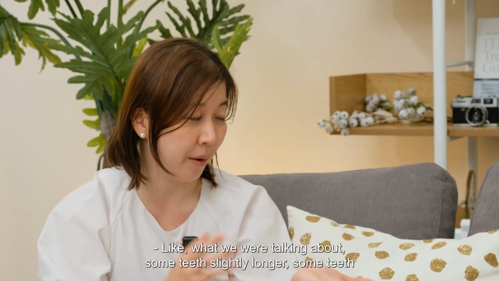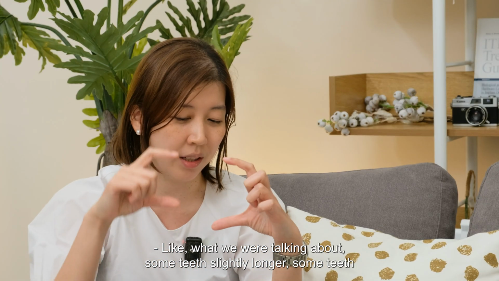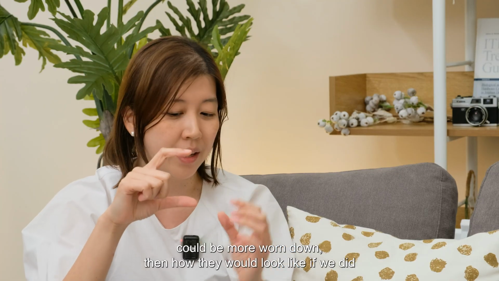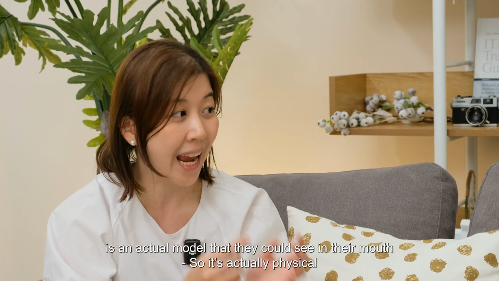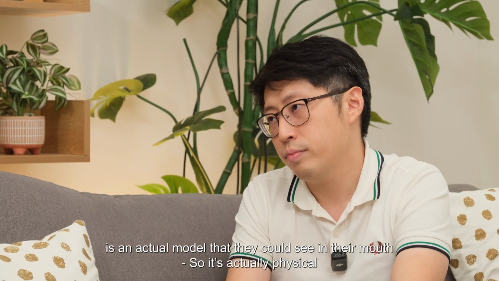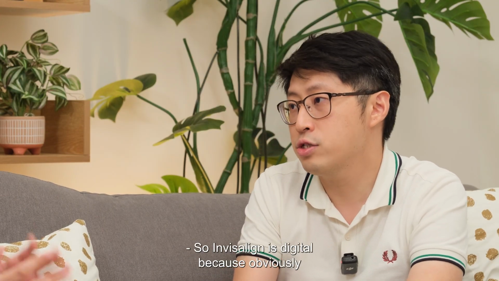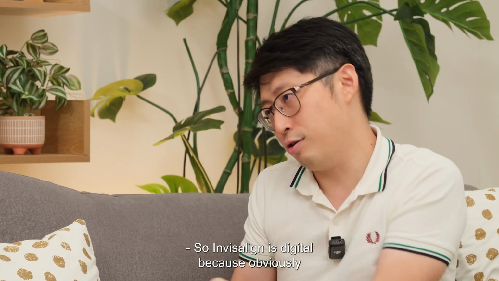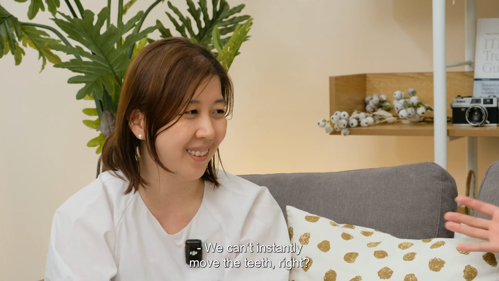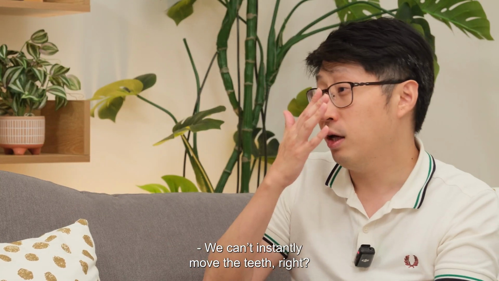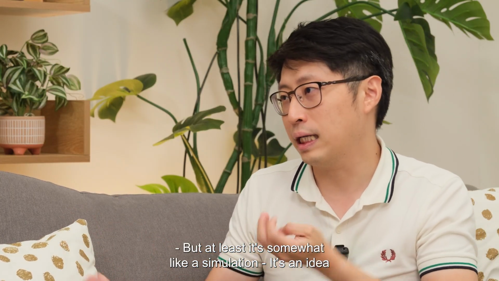So in what we were talking about, some teeth are slightly longer, some teeth could be more worn down, and how they would look if we did the bonding or restorations after the treatment. But it's a digital one. I think the one you're talking about is an actual physical model that they could see in their mouth. I know Invisalign is digital because obviously we can't instantly move the teeth, right? But at least it's somewhat like a simulation.